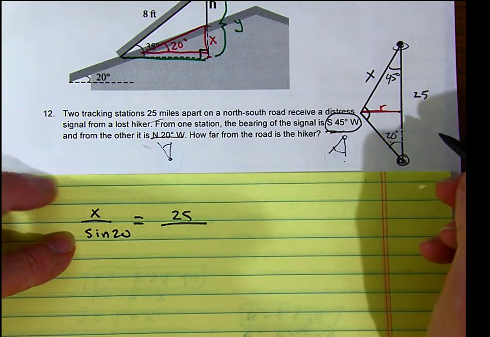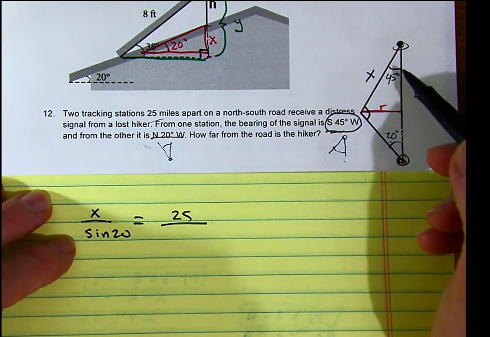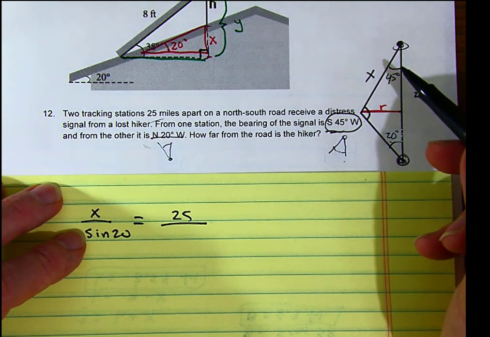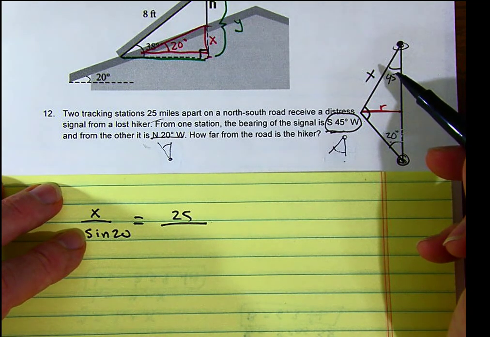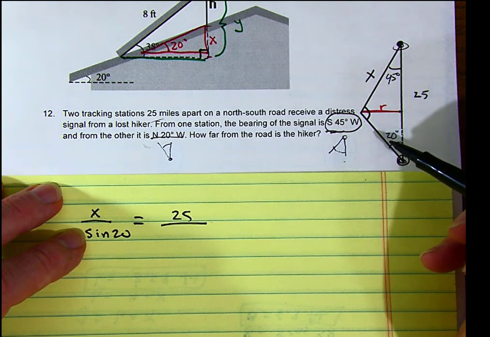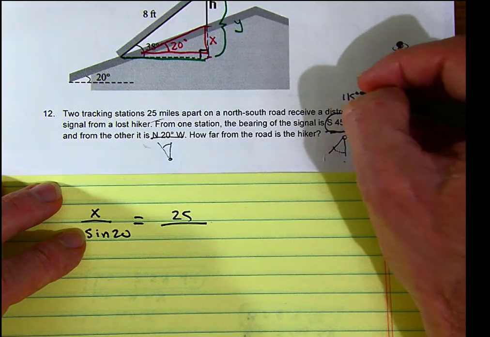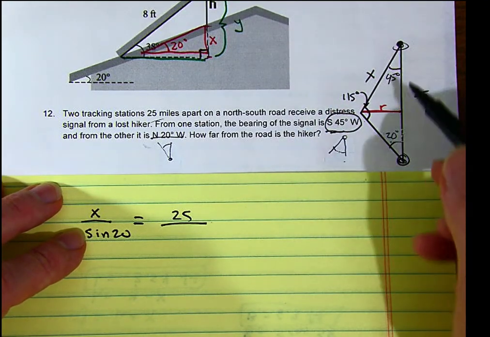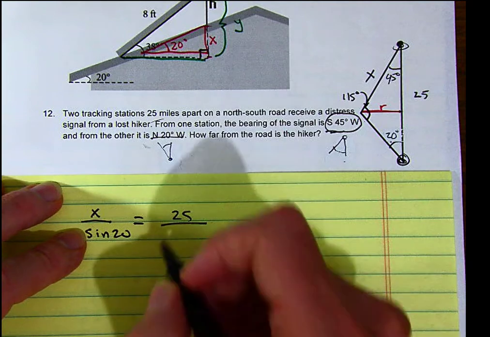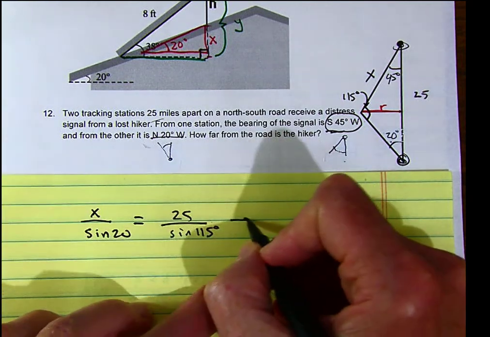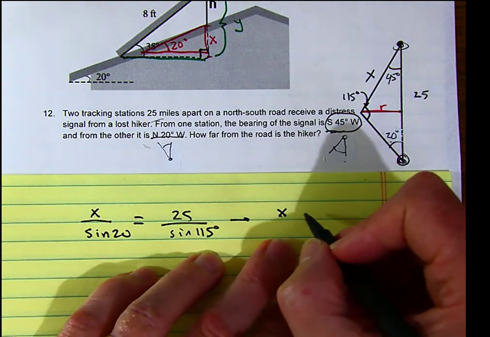Now we haven't figured out this angle yet, but that's an easy thing to figure out because we know these two angles, 45 and 20, which is 65, and 180 minus 65 is 115 degrees. And so we can do the sine of 115, and this will give us x.